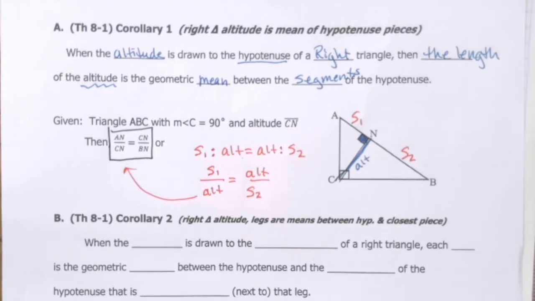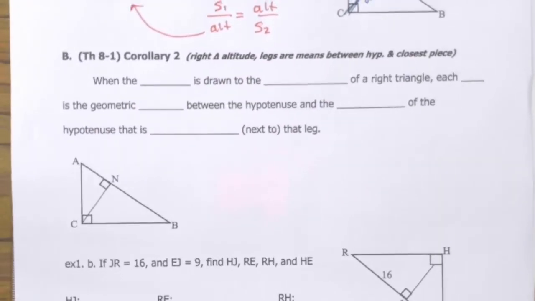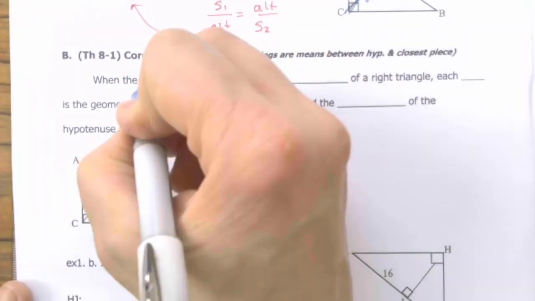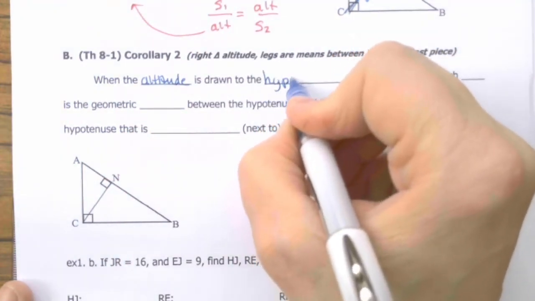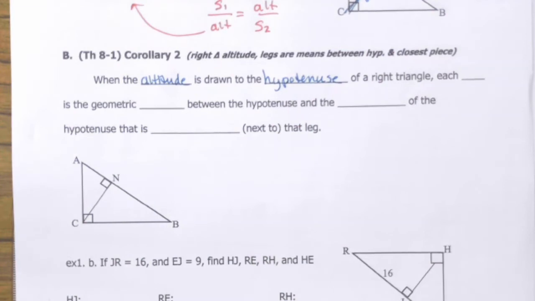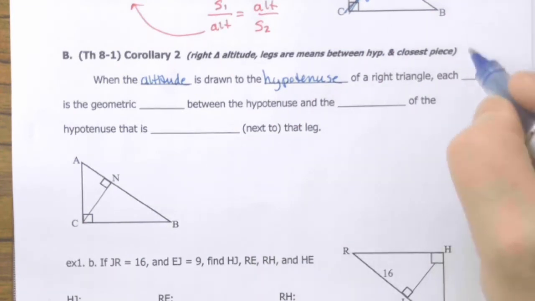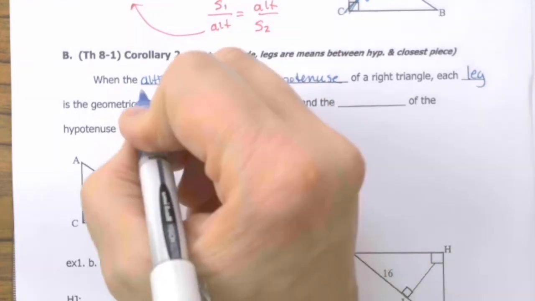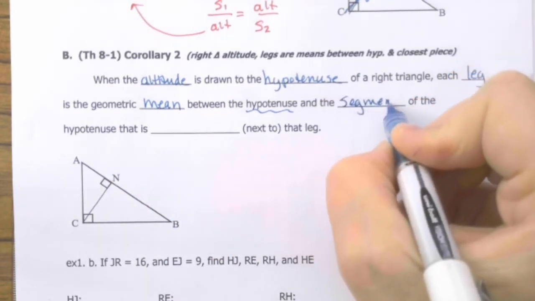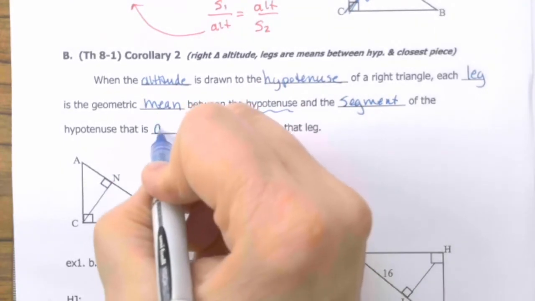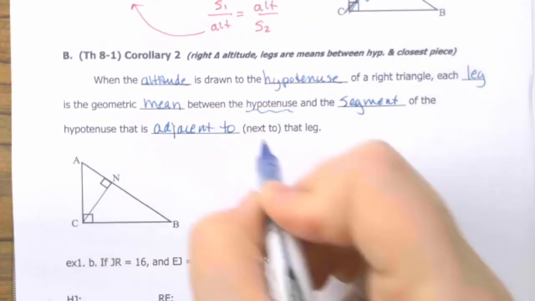That's what the corollary says: the altitude is the geometric mean between the segments of the hypotenuse. Okay, corollary 2. When the altitude is drawn to the hypotenuse of a right triangle, so this starts out the same way, each leg is the geometric mean between the hypotenuse and the segment of the hypotenuse that is adjacent to that leg.